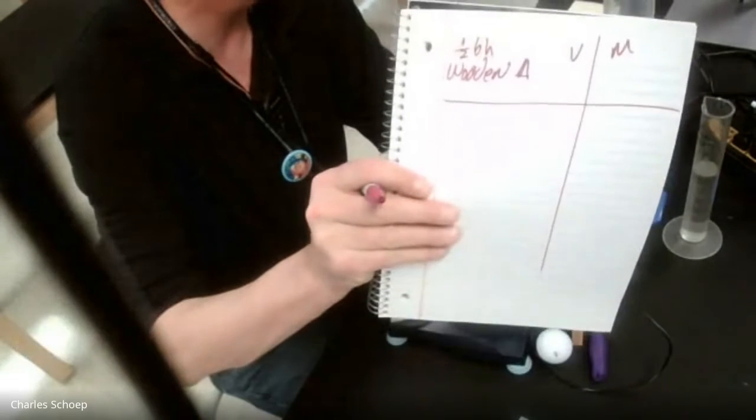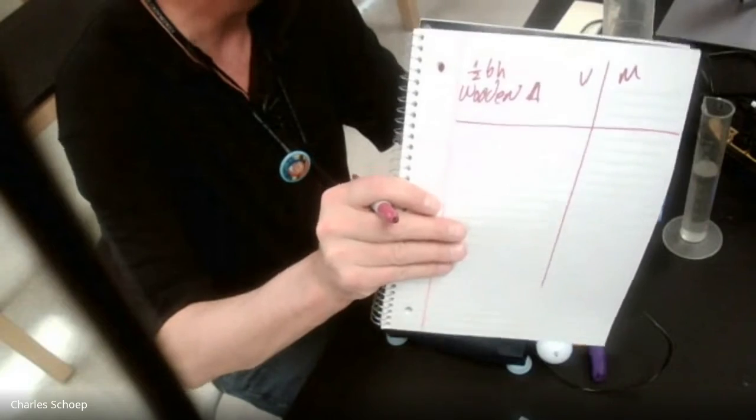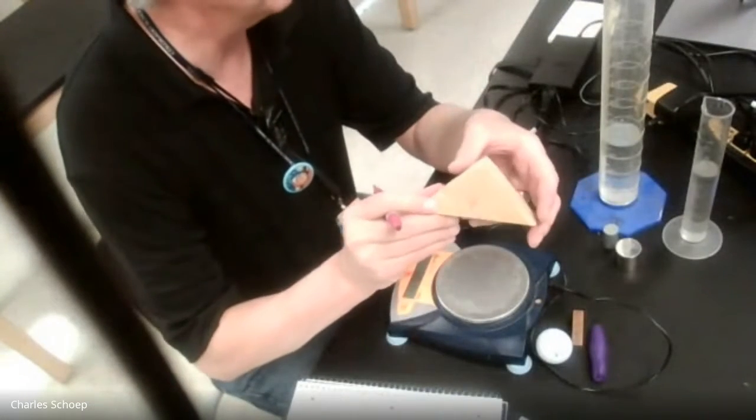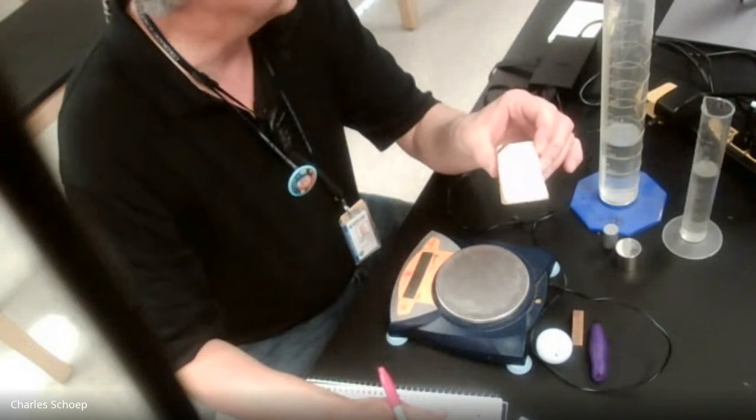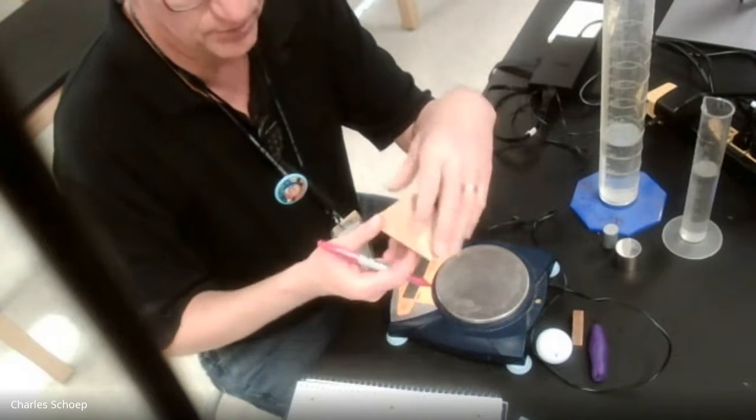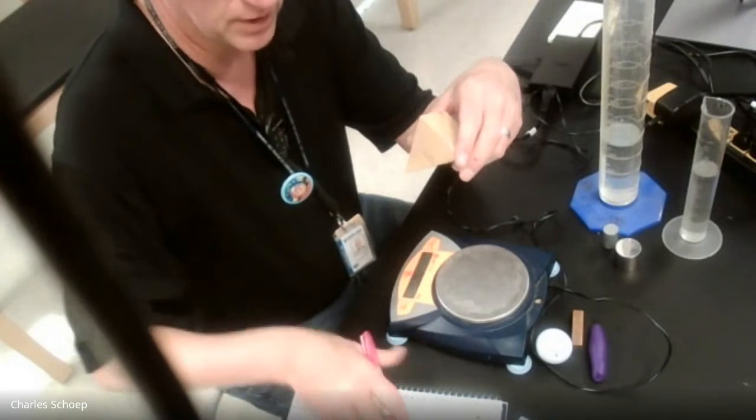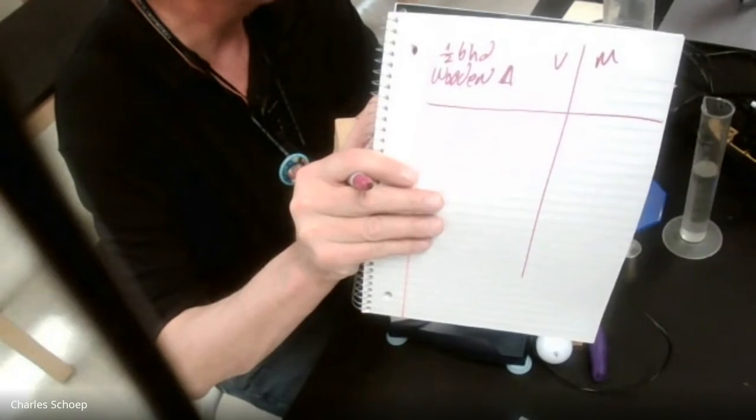So the area of a triangle is 1/2 base times height. And since we have a three-dimensional object, we're also going to multiply it times the depth. So I am going to describe the volume of the triangle as 1/2 base times height times depth.